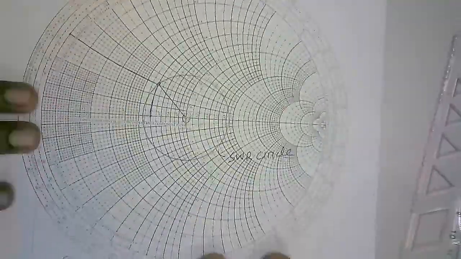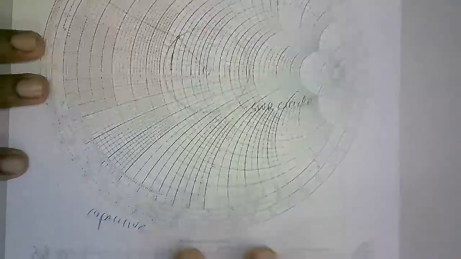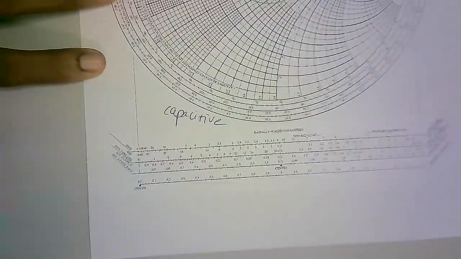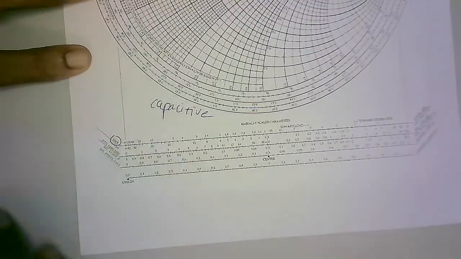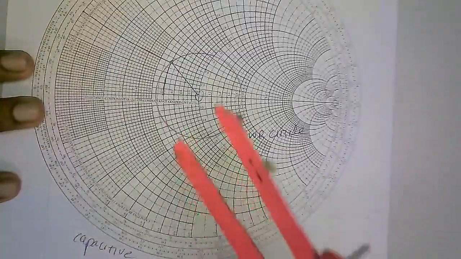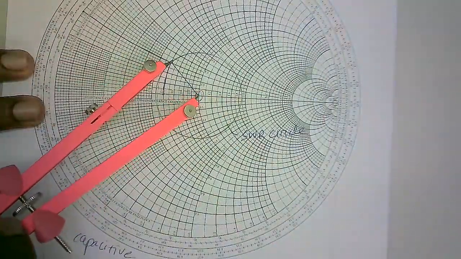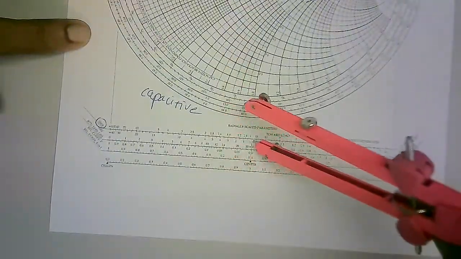Okay, so our plotting is done, right? Now how to find parameters and what to find. Let's say you want to find SWR, then you need to find this. Since we have already measured this much value, from here we already know this much. So we have this much, we keep this and plot it here.